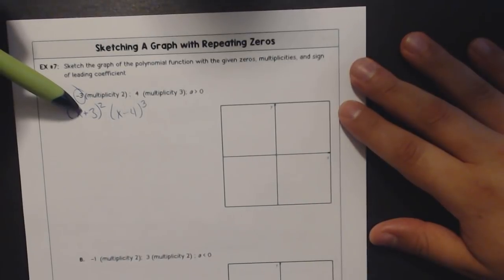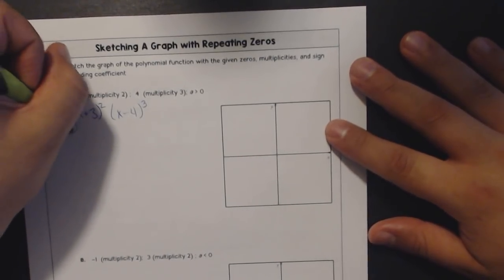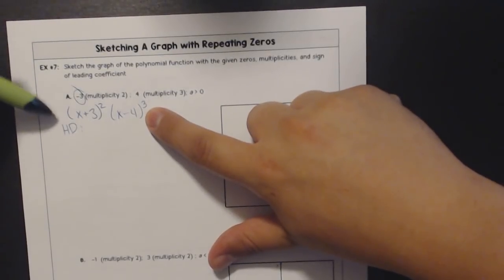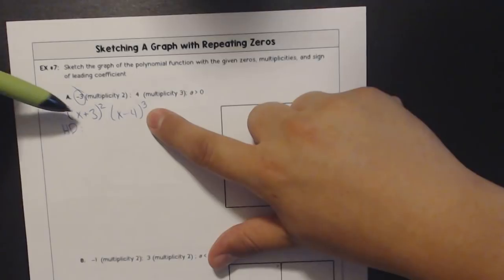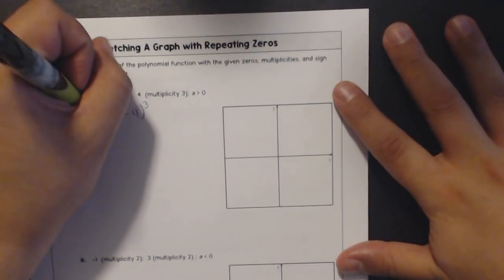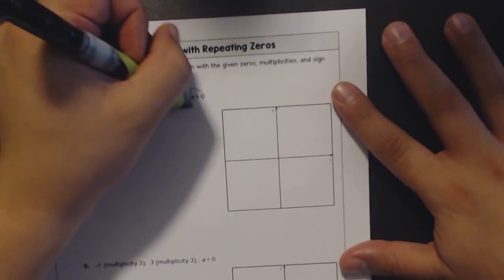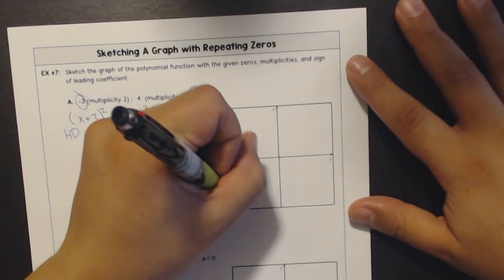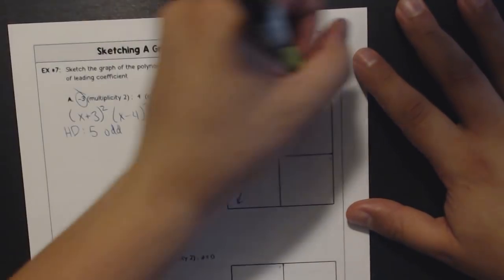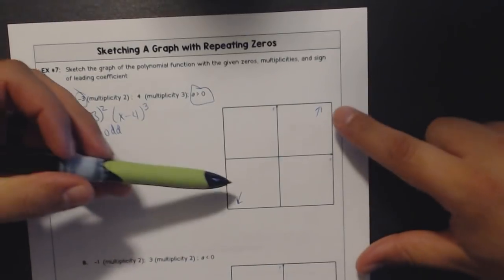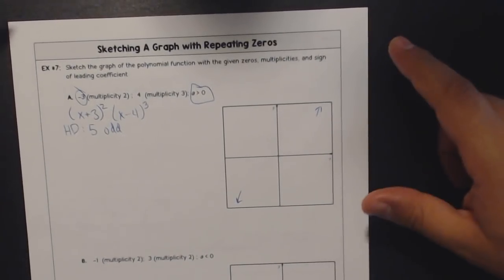Now, how do we determine highest degree? Well, the HD, highest degree, is just going to be the sum of the exponents. Now, if there's an x on the outside, we need to add up that x as well. But here, that's just these two. So we're going to just take 2 plus 3. We find out that the highest degree is 5. That's odd. And we're told that a is positive. So we know that we're going to get some kind of arrow that goes down to the left and another arrow that goes up to the right, just like how we've done before. We draw these. This helps us figure it out.